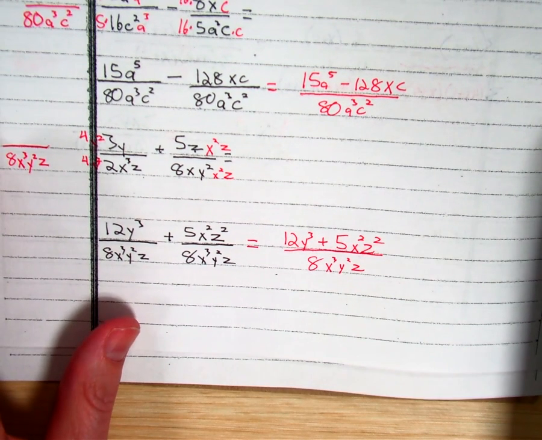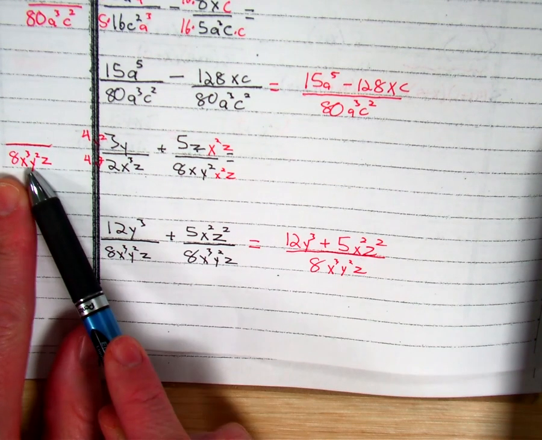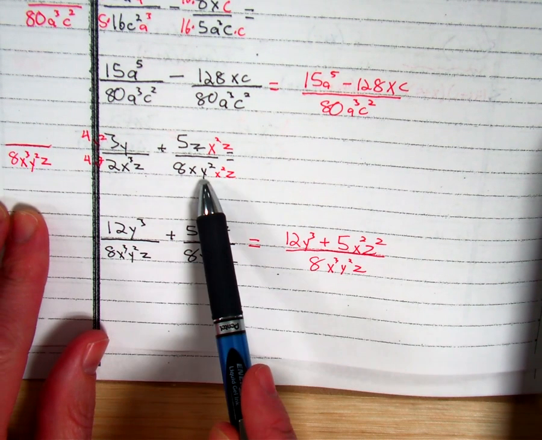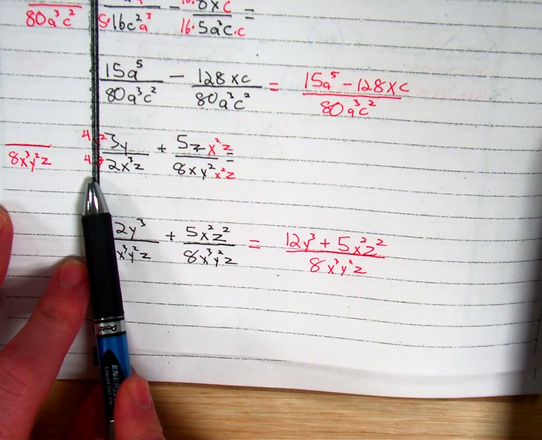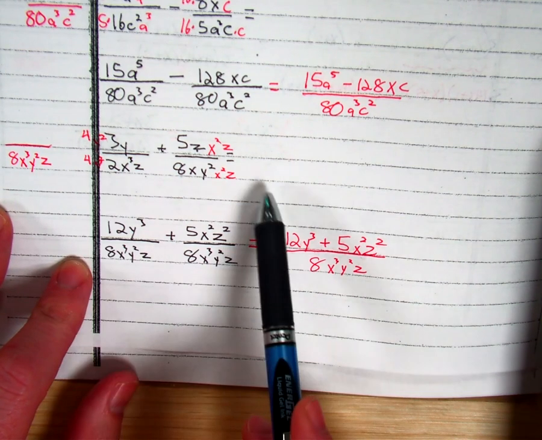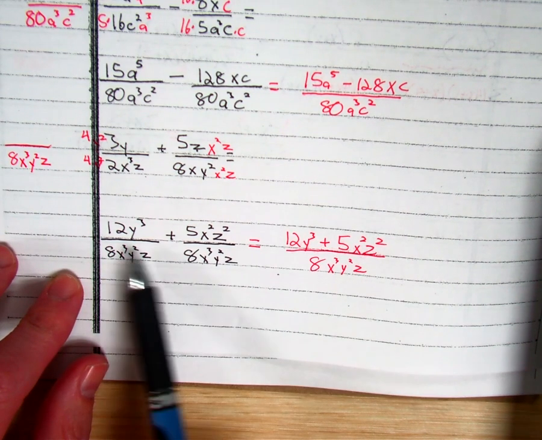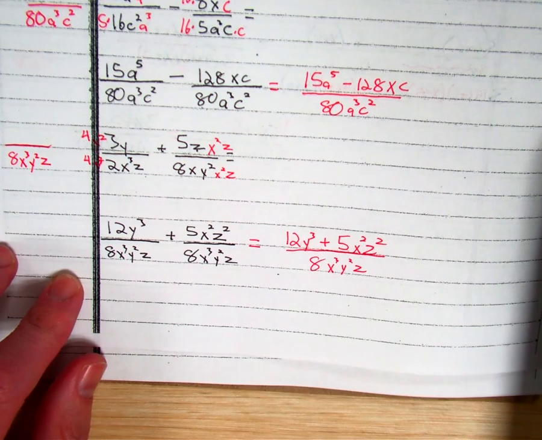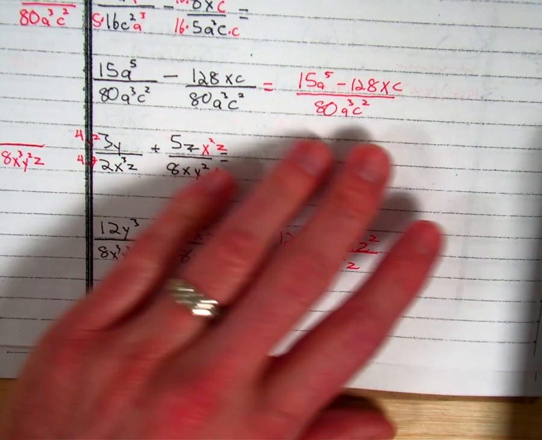So the goal was to get to 8 x to the third y squared z. The one on the left is going to need a 4 y squared, and the one on the right needs x squared z. And we should end up with 12y to the third plus 5 x squared z squared over 8 x to the third y to the second z to the first. Good work there. Let's flip it over and try the back side.